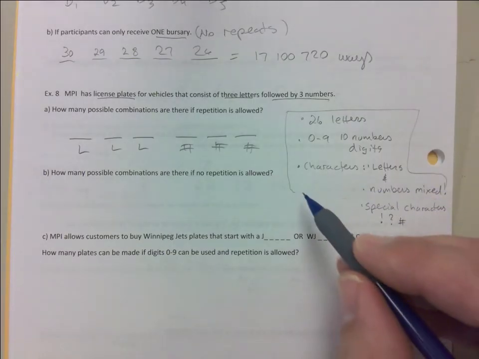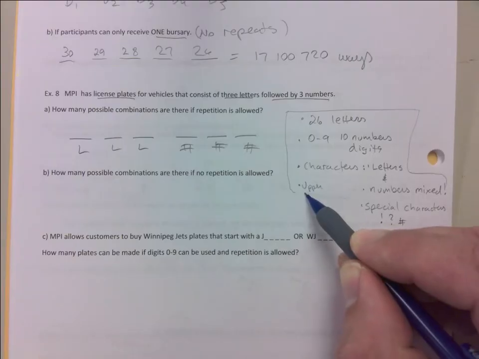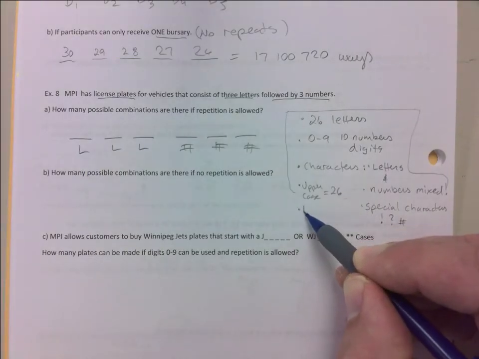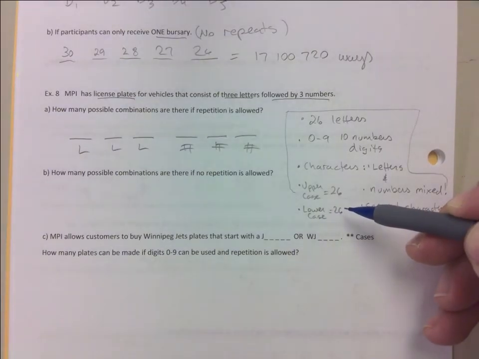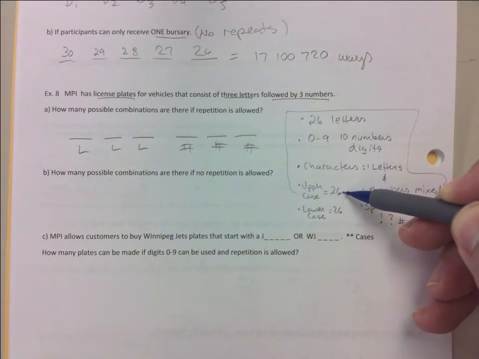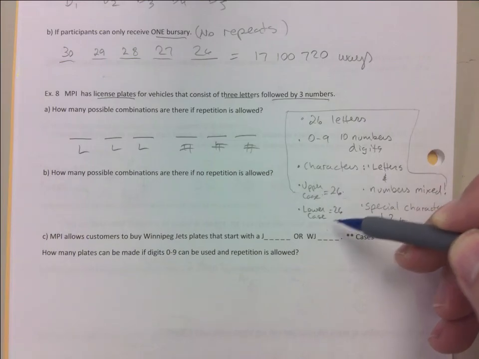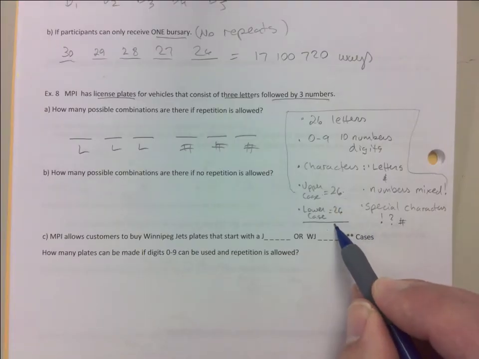Oh, one more. Uppercase would be 26, right? Lowercase, you also have 26. So if a password says you can only use uppercase, of course you've got 26. If it says a password can have uppercase and lowercase, you can use both. How many do you have in total? 52.